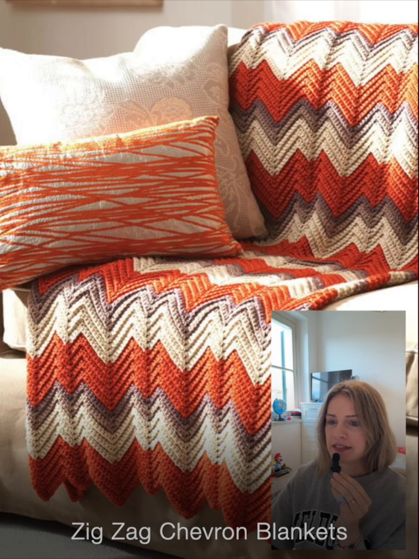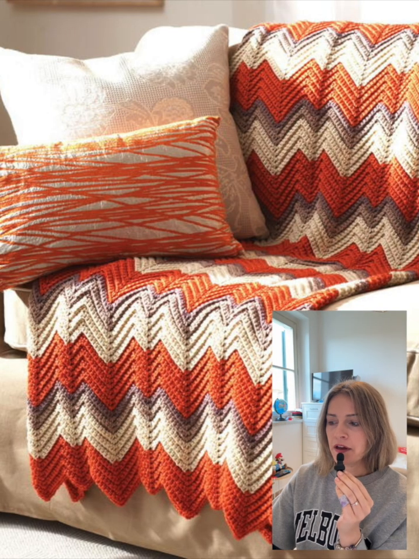In fact, I don't know anyone who crochets this stuff, but maybe there's somebody out there. Next, we have zigzag chevron crochet. This is also something I grew up with my whole life with my grandparents' house.